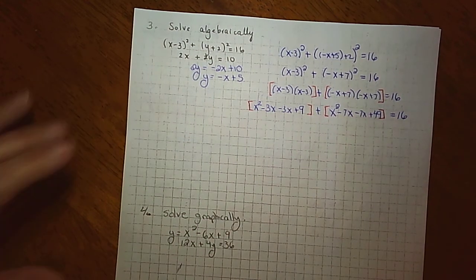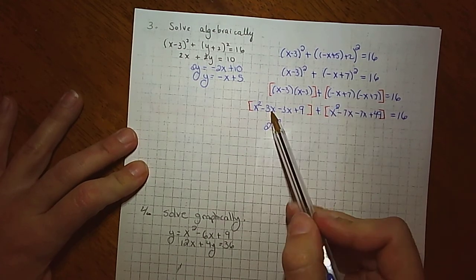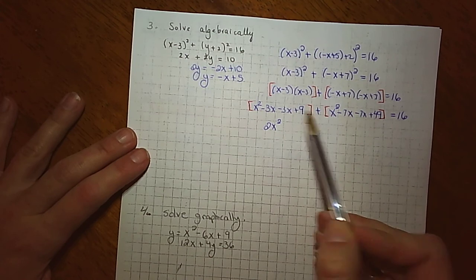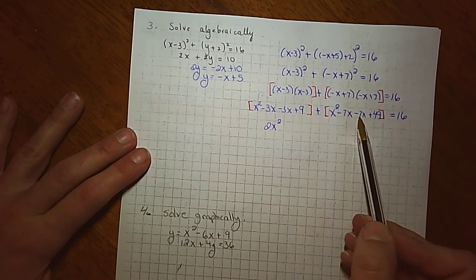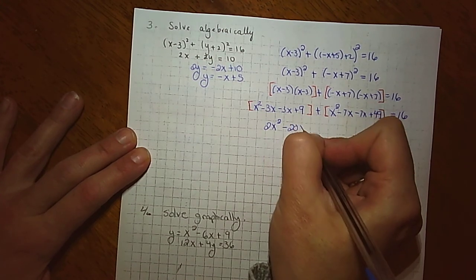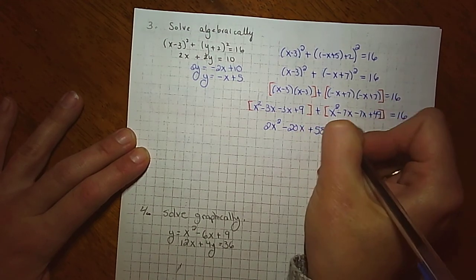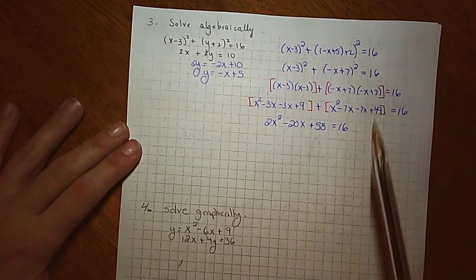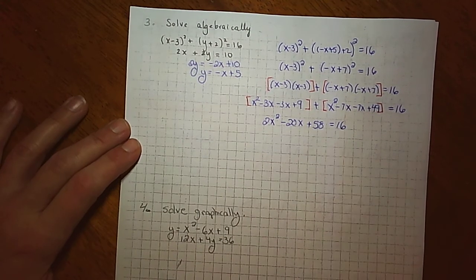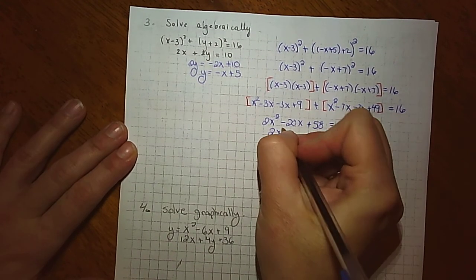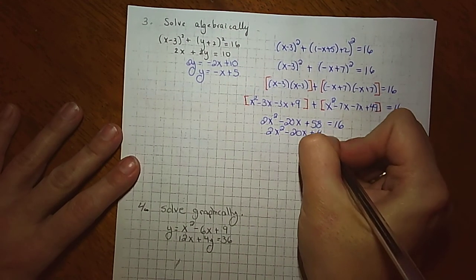At this point, we combine like terms. X squared plus x squared is 2x squared. Negative 3 and negative 3 make negative 6. Plus a negative 7 makes negative 13. And another negative 7 makes negative 20x. And 9 plus 49 is 58 equals 16. All right, guys. We've got ourselves a quadratic. There's an x squared, so we got to set it equal to 0. So I'm going to subtract the 16 over. So 2x squared minus 20x. 58 minus 16. Let's see if I can keep from messing that up. Looks like it's 42.